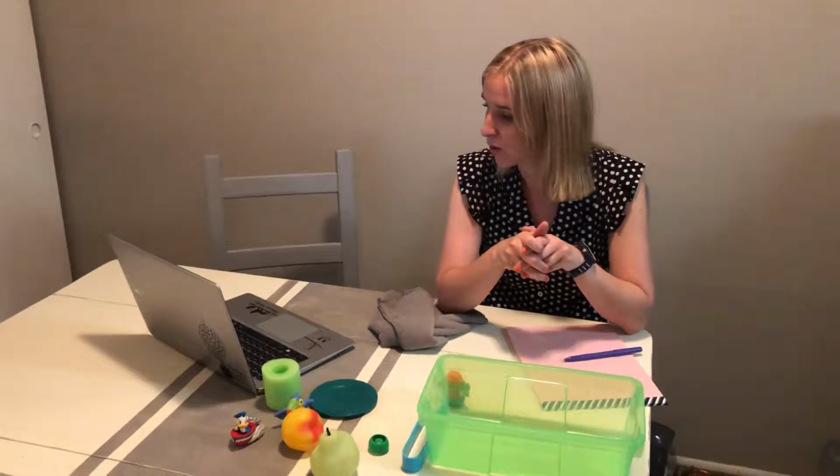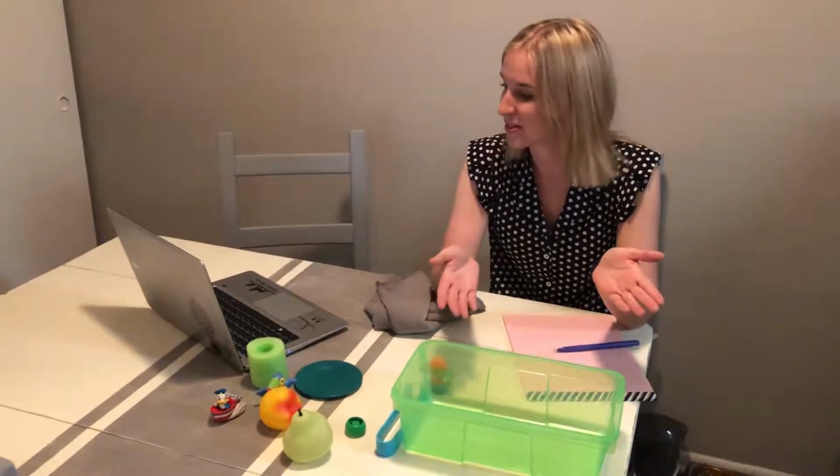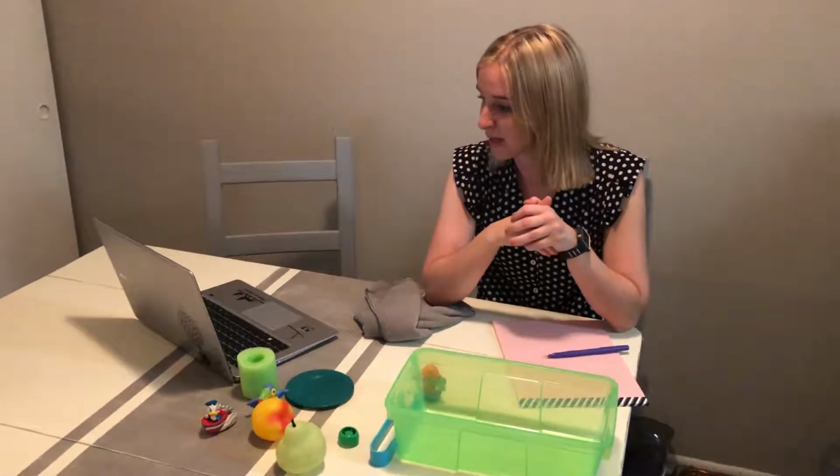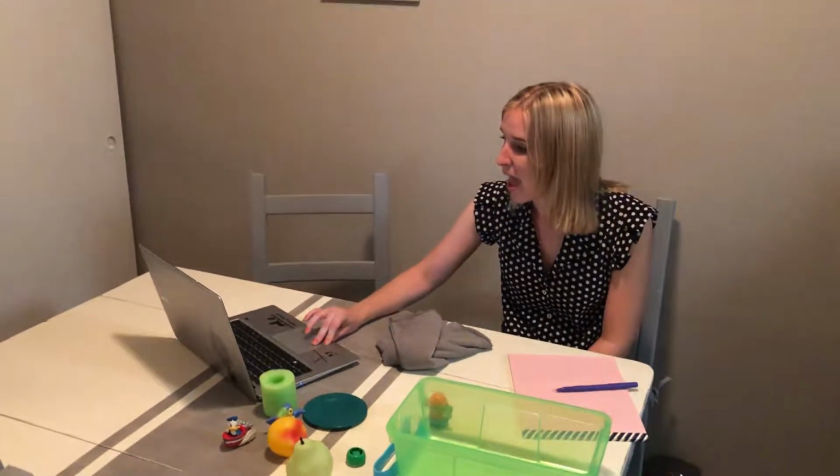Some good books I found were called Who Sank the Boat? And this story really offers kids the opportunity to learn what the concept means without having to physically touch the water or the toys. And a great extension I found for this activity is an orange.